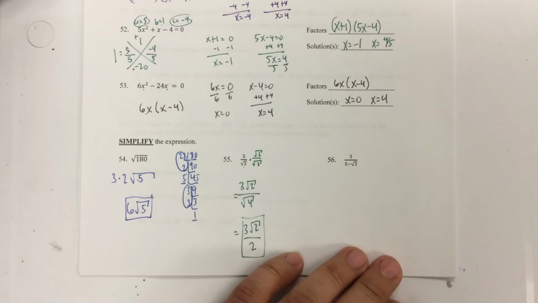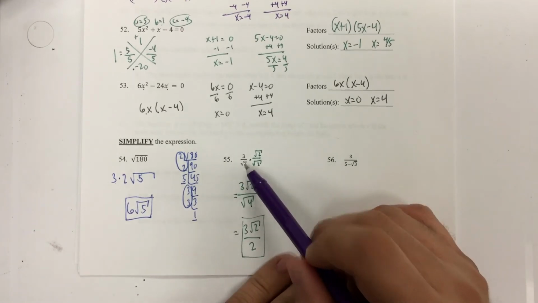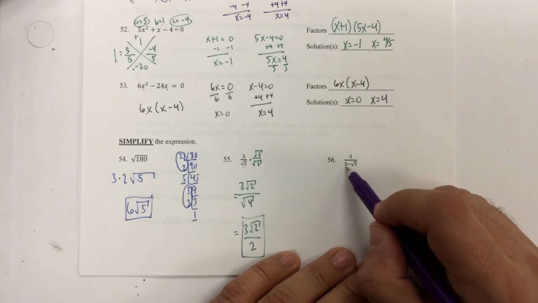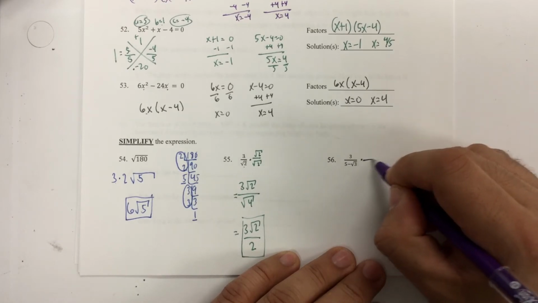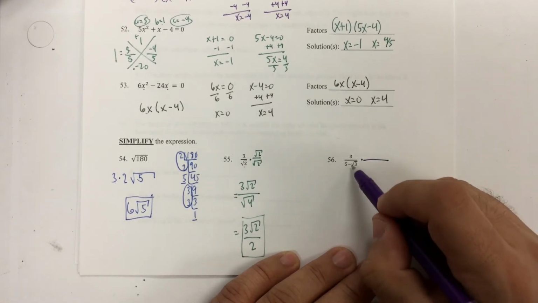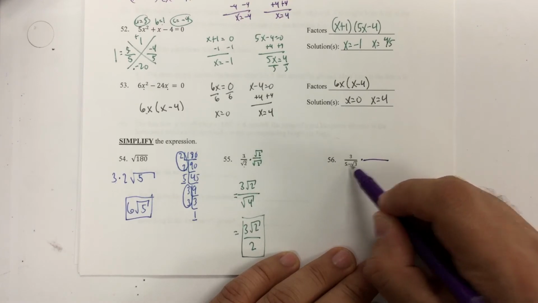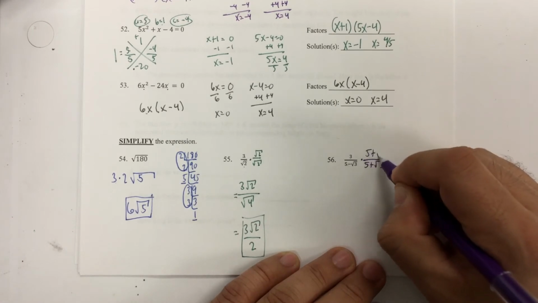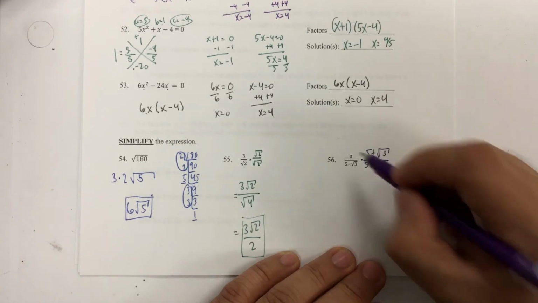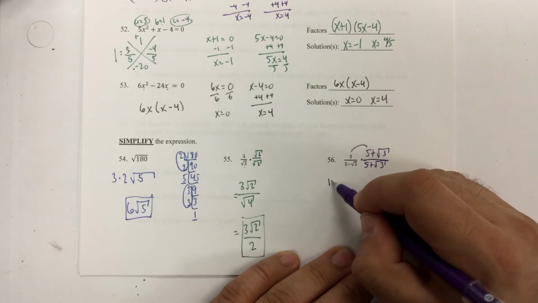All right, for number 56, it's a little bit different than when it's just a radical. Since you have a constant or anything adding or subtracting to it, you must multiply the top and the bottom by the conjugate of the denominator. So the conjugate pretty much just changes this sign. If it's minus, it becomes positive, and if it's positive, it becomes negative. So this would be 5 plus the square root of 3. So we're going to FOIL the top. 3 times 5 is 15.